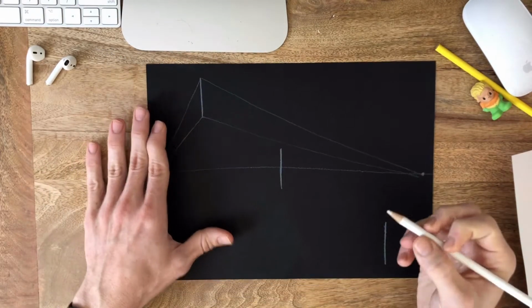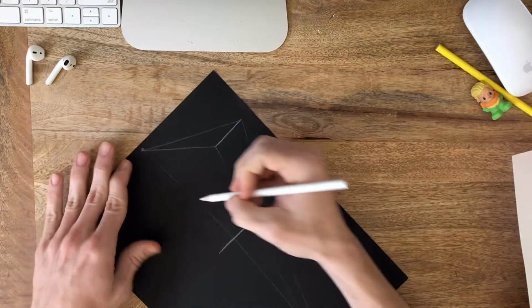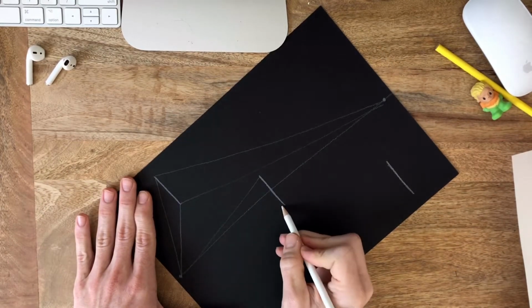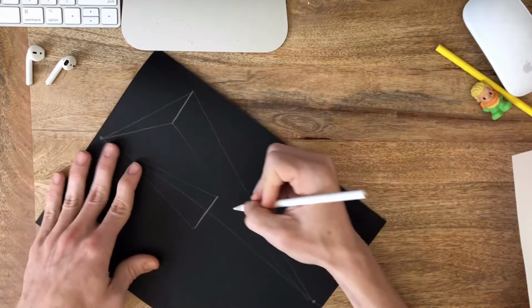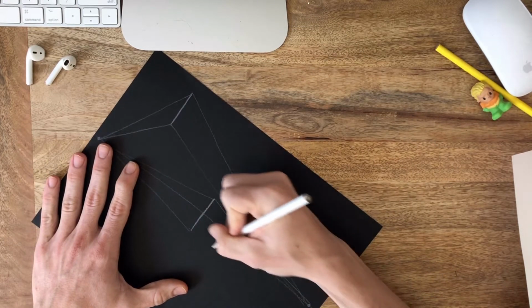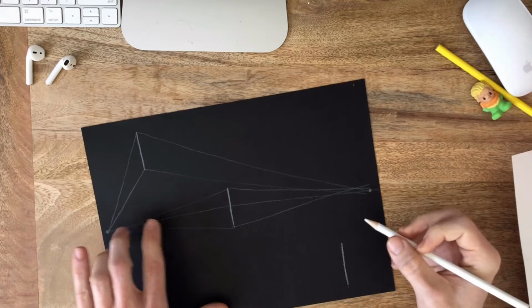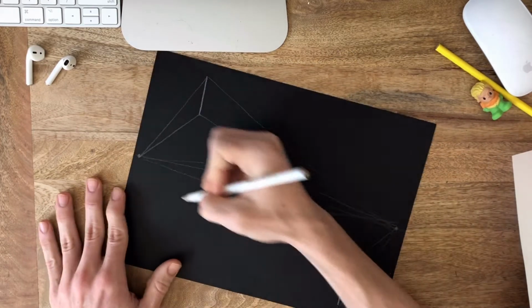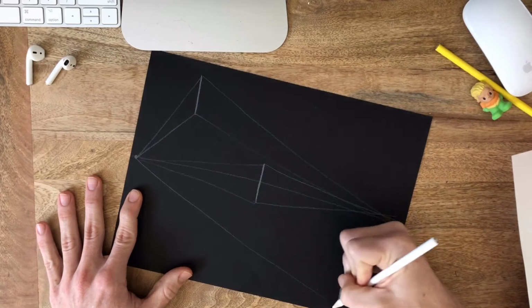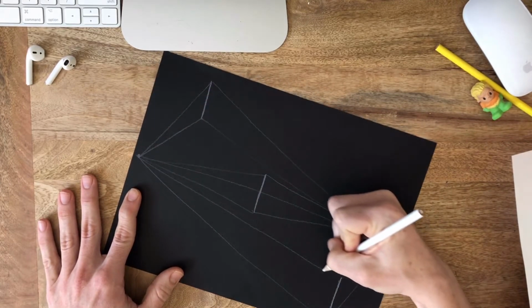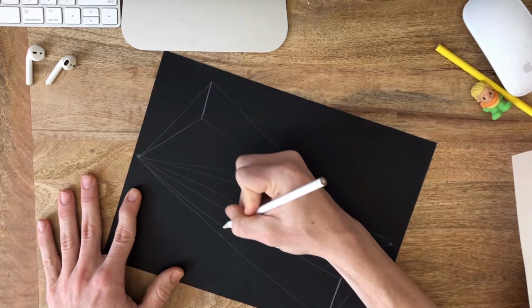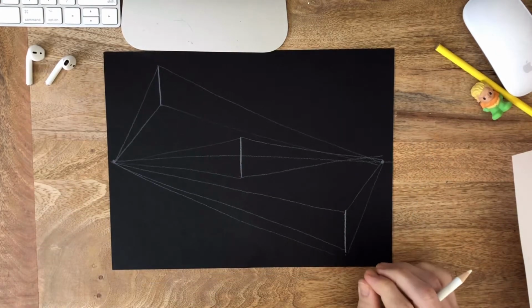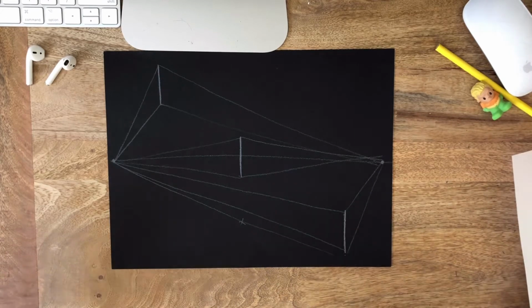Okay. Then I'm going to do the same thing with this right here. Top of the vertical line to 1 vanishing point. Bottom of the vertical line to another vanishing point. Top of the vertical line to 1 vanishing point. Bottom, other. And last down here. I have to fix this line because I'm not using my ruler. Okay, perfect. So now I have my guidelines with the exception of this line I don't need.